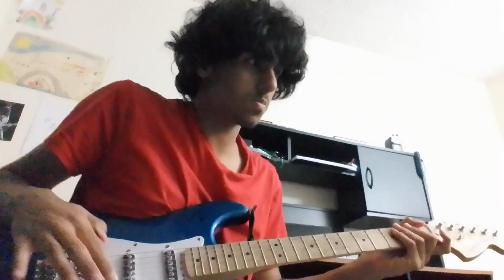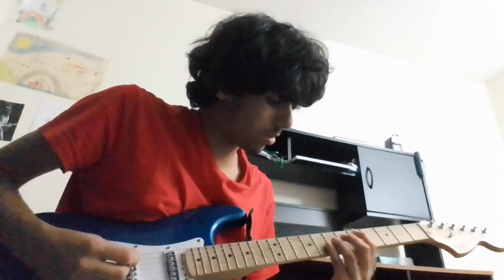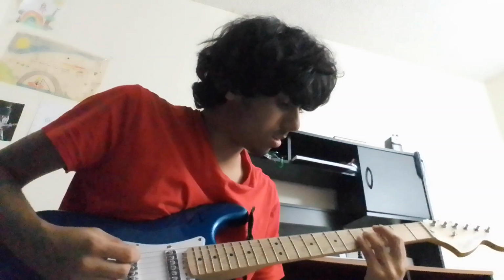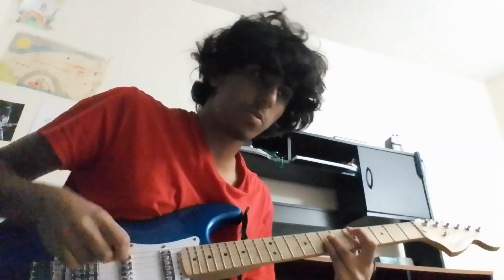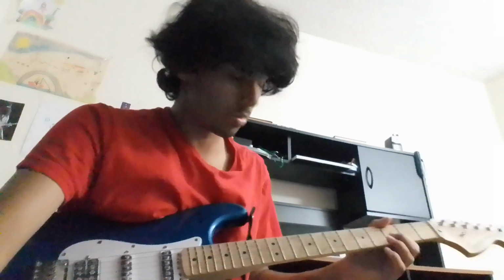So then we do the same thing again, verse 2, and then verse 3 is the same thing also. Just like I said, that fill changes. So for the second verse, the second verse is the same. So the same up till there. Then after we play the D power chord, then the fill changes, right? So that's the only difference in the second verse. So the fill in the second verse sounds like this.